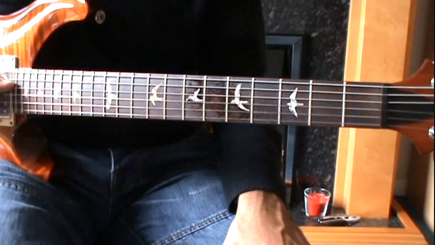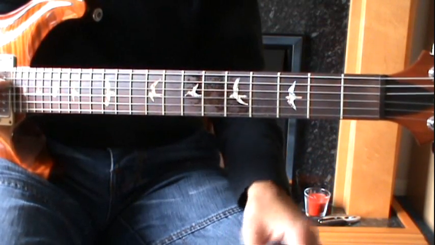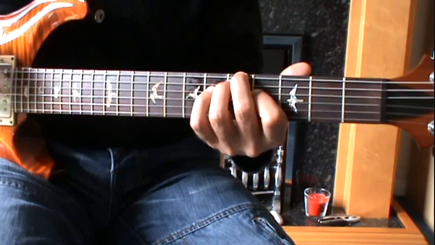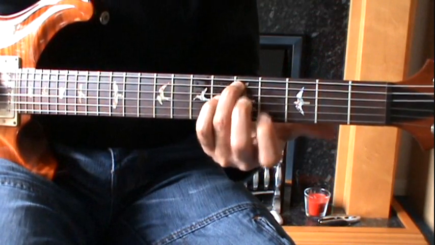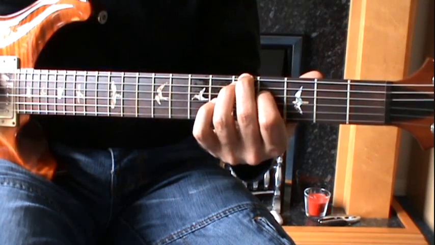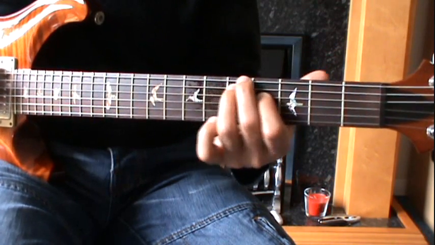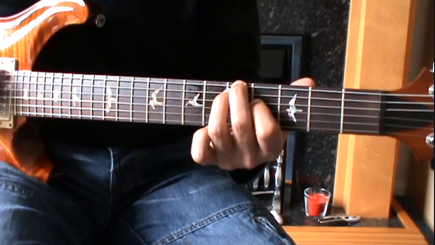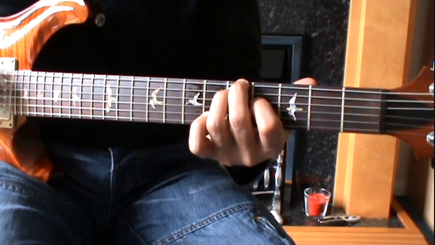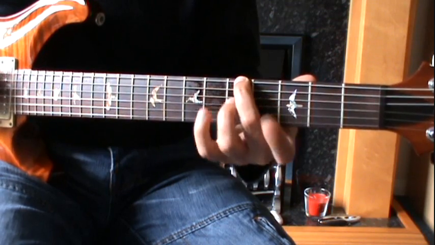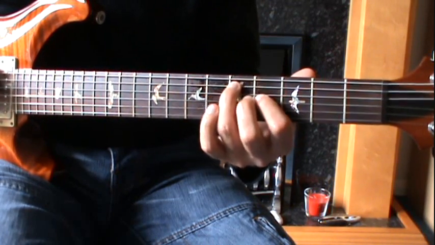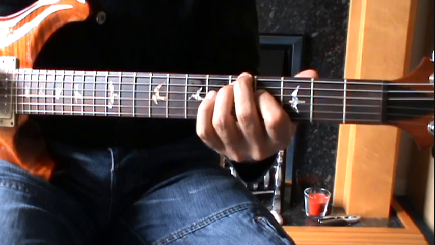Let's see the last inversion, which is from the fifth. So now the root will be in the middle, and it will be fifth, root, third. So in this case, this is a D major in second inversion with the fifth in the bass. So it will be A, D, and F sharp.